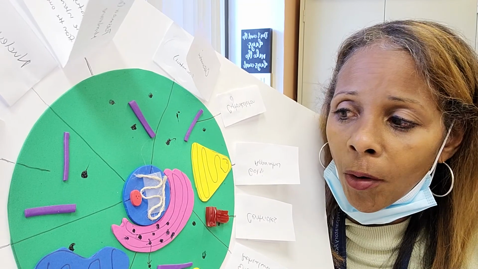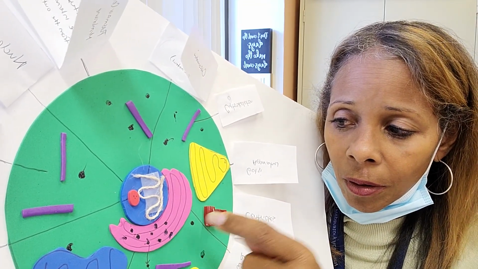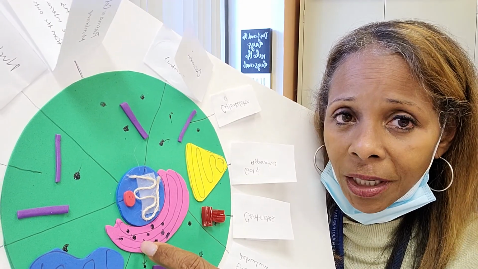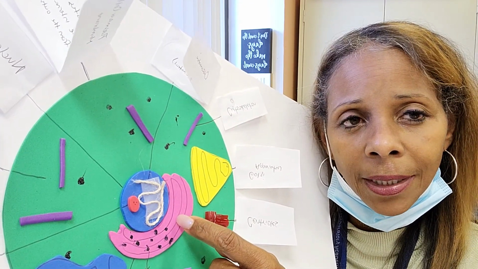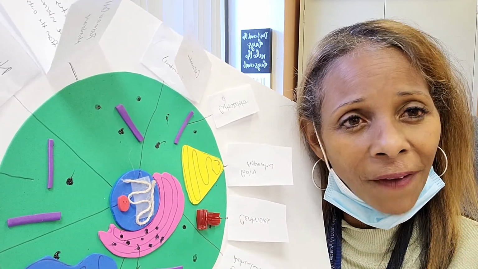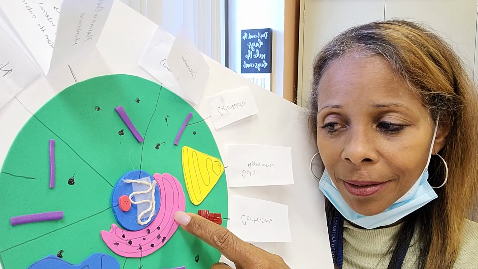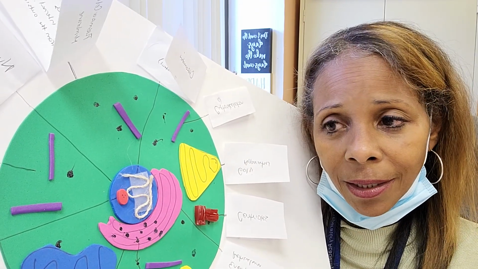So those four organelles: ribosomes, rough endoplasmic reticulum, smooth. What does the smooth endoplasmic reticulum do? It stores the lipids. And remember, lipids are fats, so it stores the lipids. And of course, ribosomes make protein.